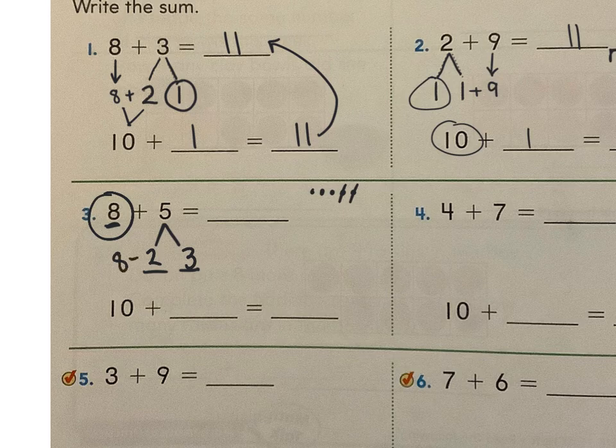And then you add your number that you started with, so 8 plus 2 equals 10, it's already written for us. And then let's add that 3. 10 plus 3, 13. See how 10 plus 3 is easier for us to solve than 8 plus 5?